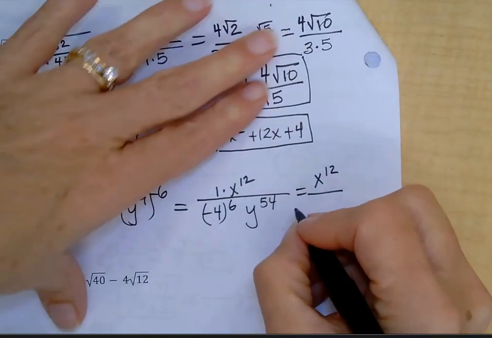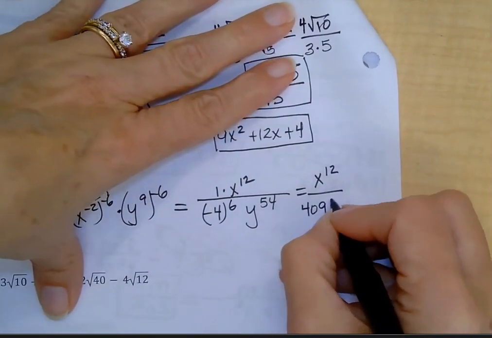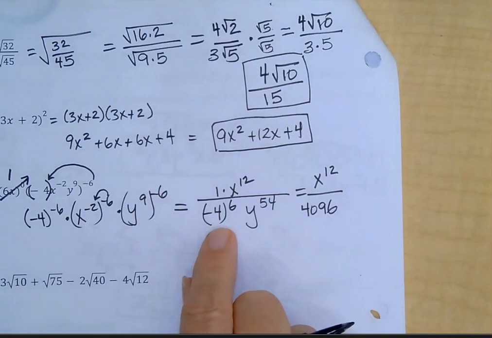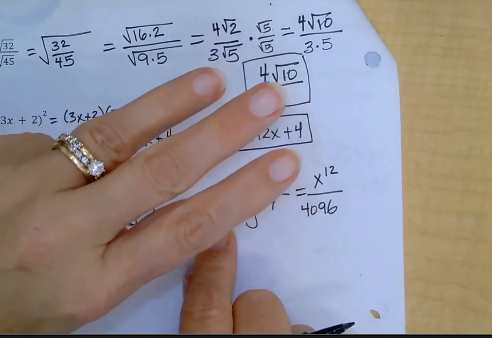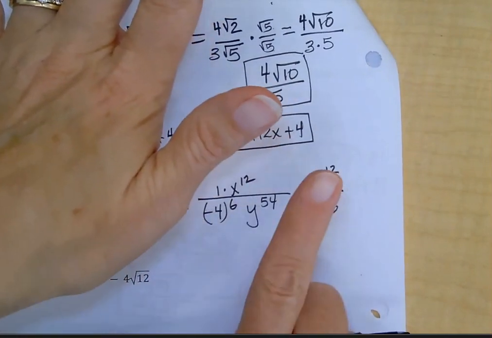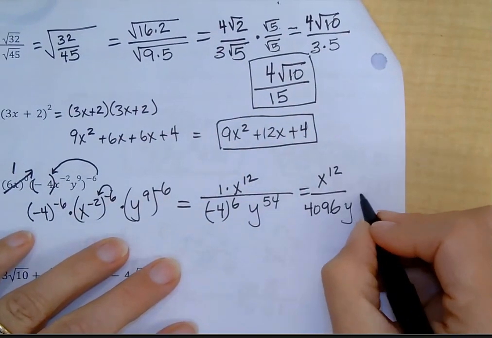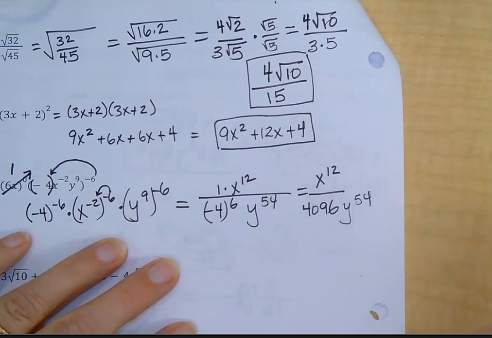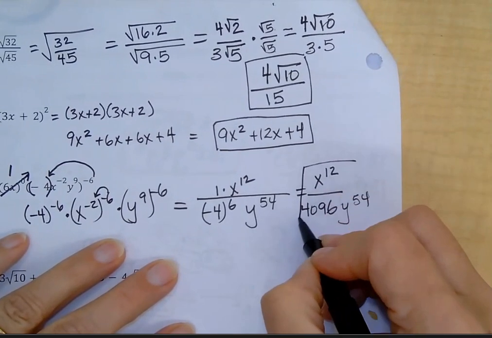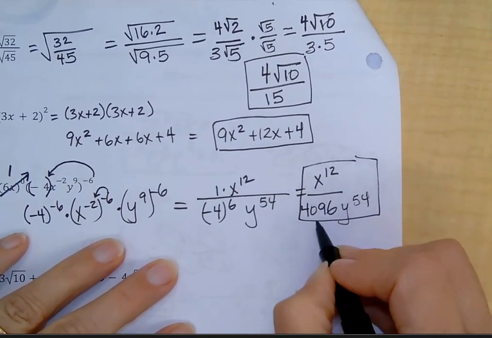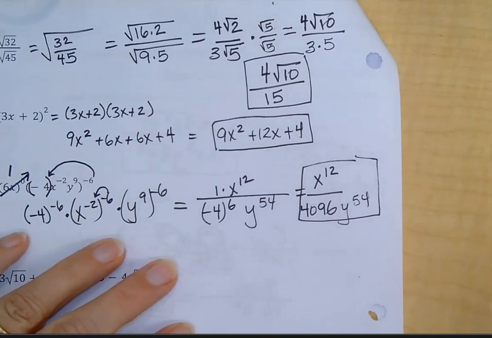Okay, 4096 is if I multiply negative 4 times negative 4, times negative 4, times negative 4, times negative 4, times negative 4, if I do that 6 times, okay? 4096, y to the 54. That's it. That crazy thing is my answer, x to the 12th over 4096, y to the 54.